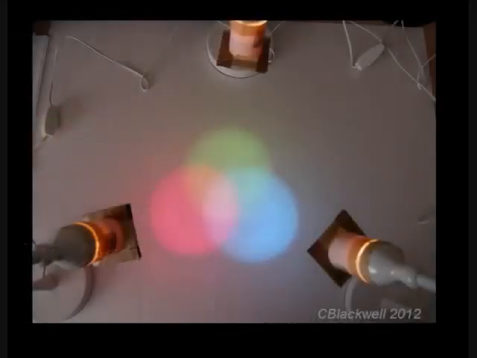Here is a setup on my desk with 3 different colored lights that we can use to make color additions. We can combine 2 colors, for example red and blue, to get magenta. Or we can show all 3 colors, which together add to produce white, seen in the center of the overlapping circles. If I fully overlap the 3 colored lights, we get a full circle of white. Let's explore all of this in more detail.